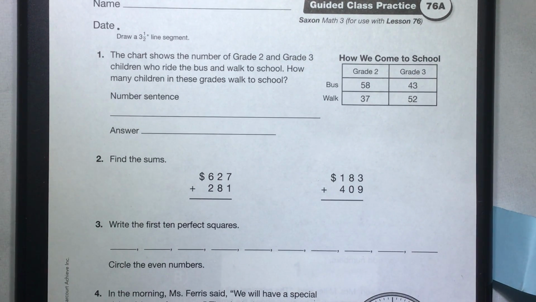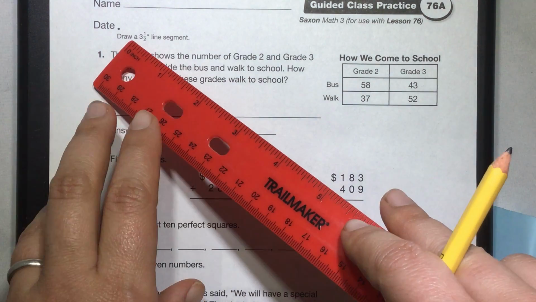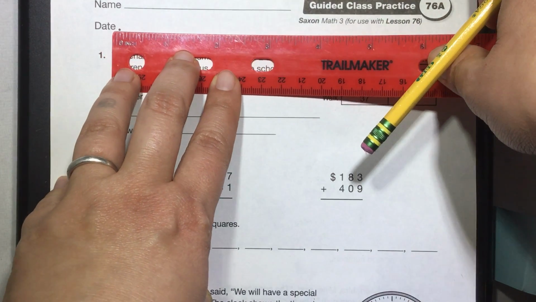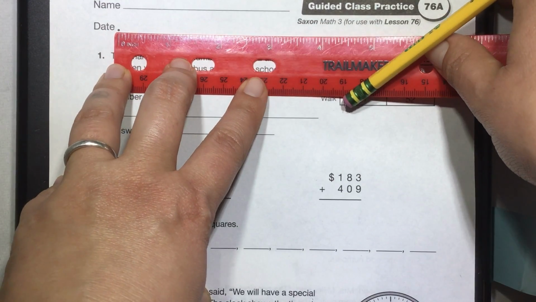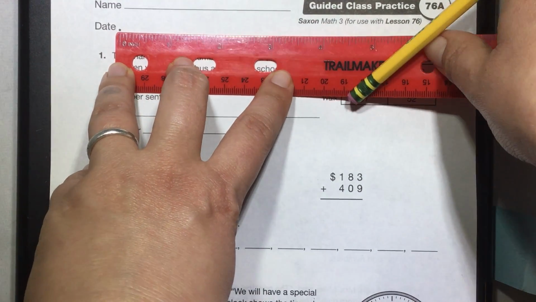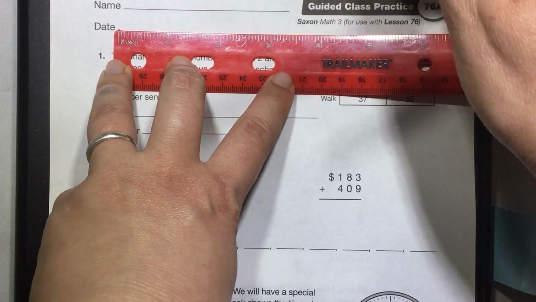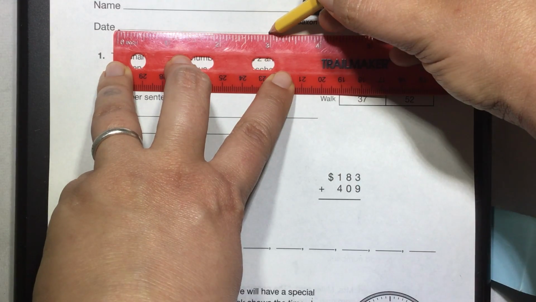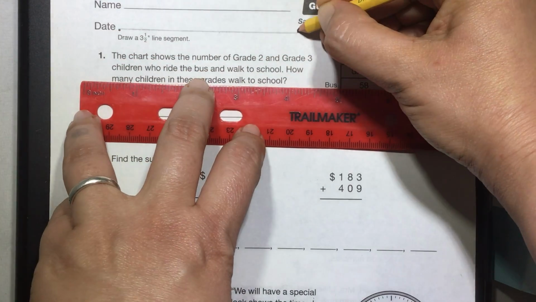Okay, so of course put your name on your paper and we're going to draw a 3.5-inch line segment. Of course, if you don't have a ruler, you're not going to have to worry about this part. It's fine. It's not a big deal. I just want to make sure you know where 3.5 inches is. Alright, so we go 1, 2, 3, and we want to go to that halfway mark, 3.5. And you want to put your date on there.